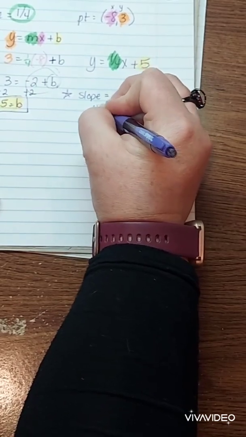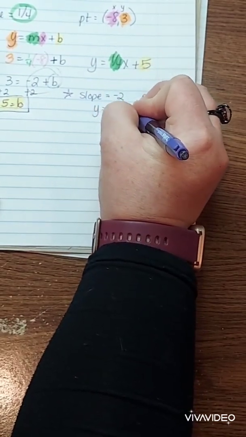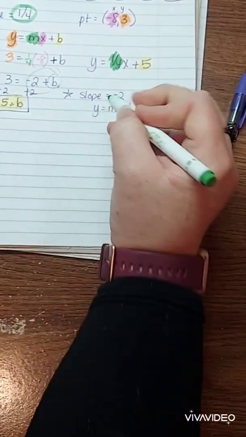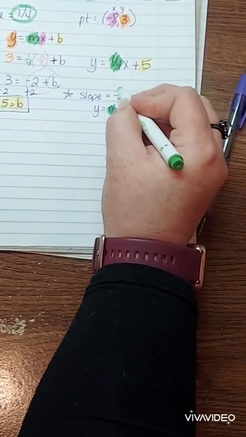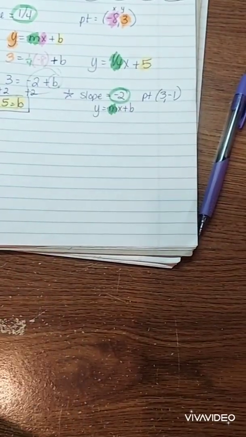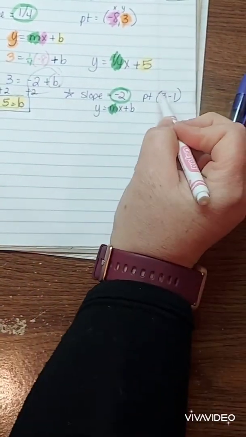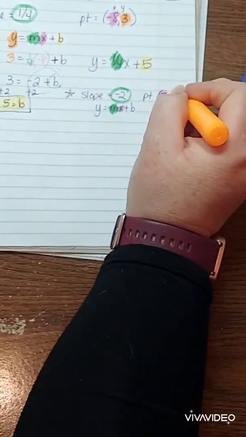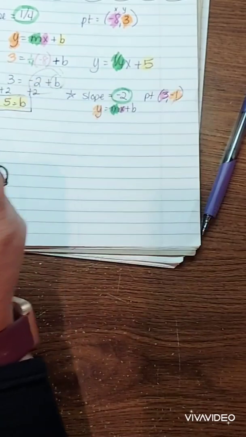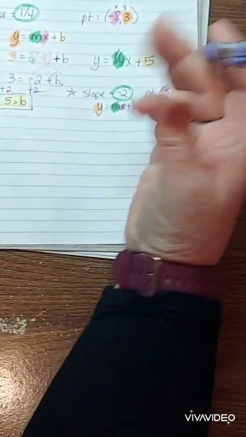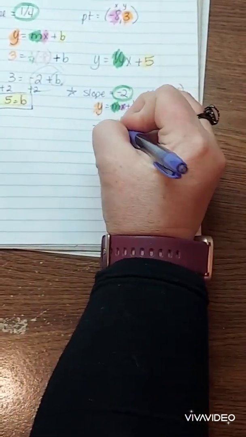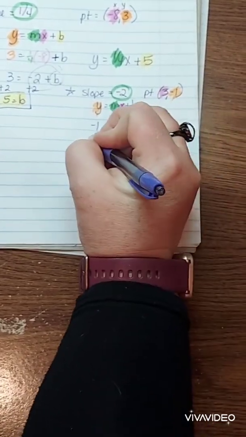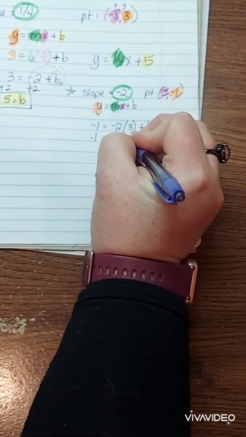Are you ready? y equals mx plus b. Well, my m is -2, and that's that. You have your x, goes in for your x, and your y goes in for your y. All right, here we go. -1 equals -2 times 3 plus b. -1 equals -6 plus b.